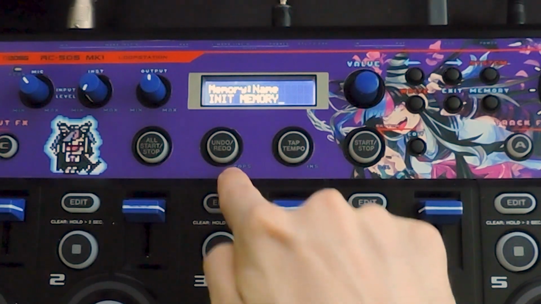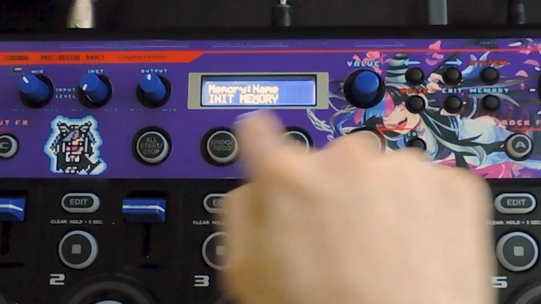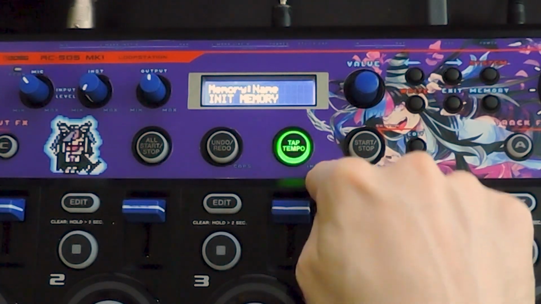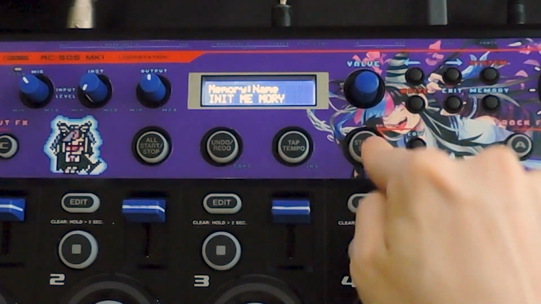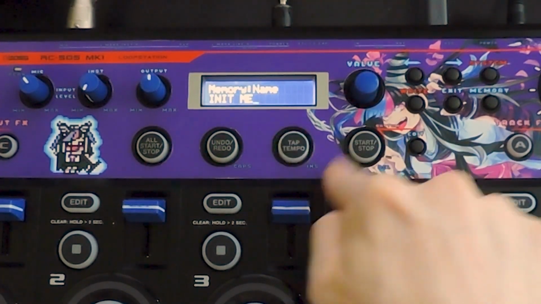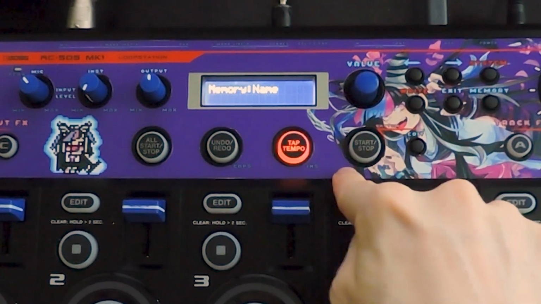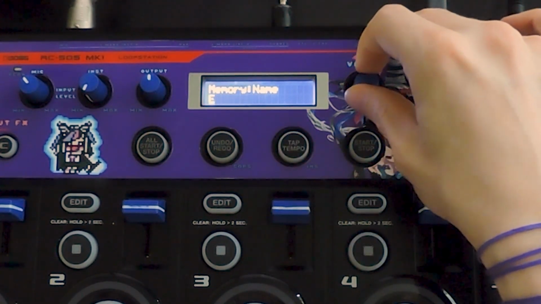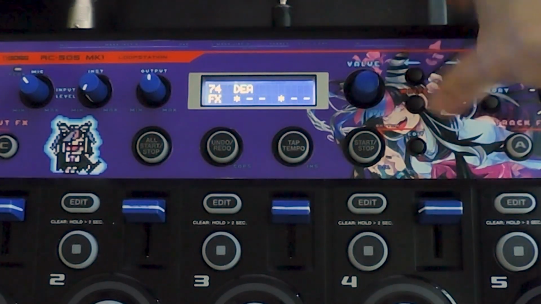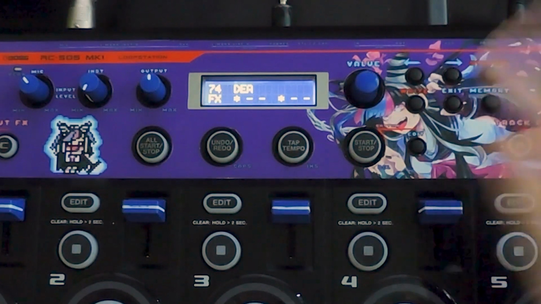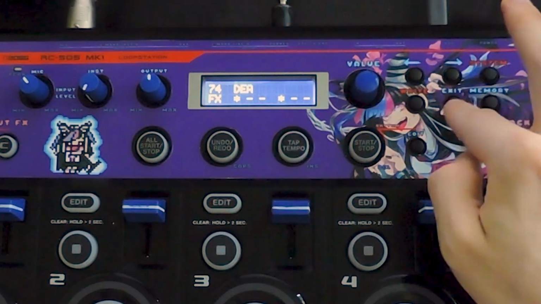You have a capital button here, so you can change the capital letters of things. You also have an insert here, so you can insert characters in between other things. And you also have a delete button to delete everything. So what you're just going to do is you're going to go over, you're going to delete all of this, and you're going to type in default or my track or whatever you want to name your default track that you're going to be using for most of your stuff.